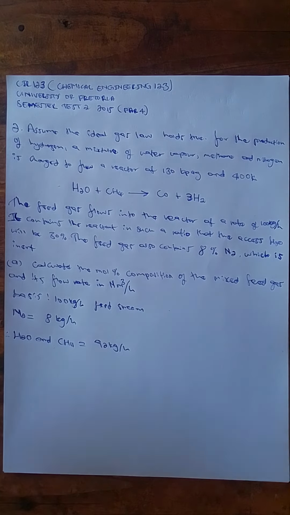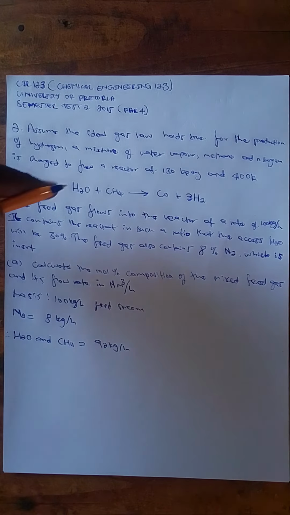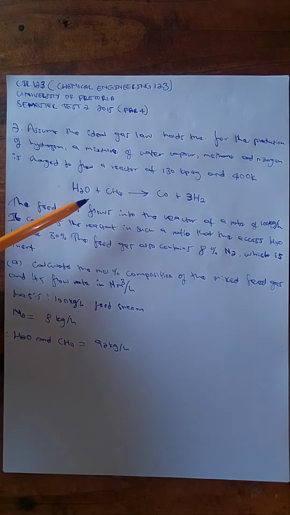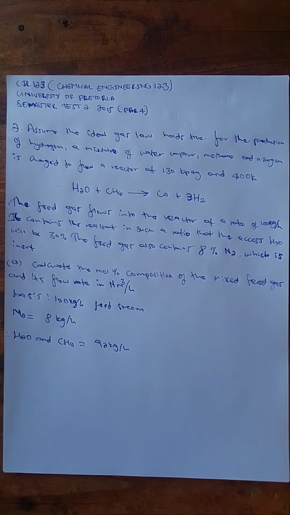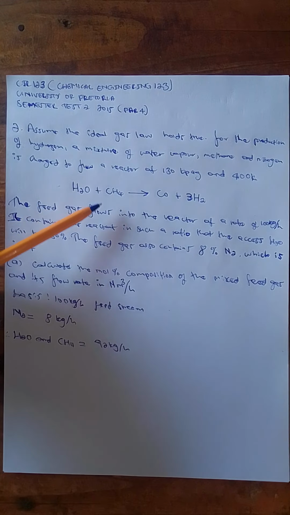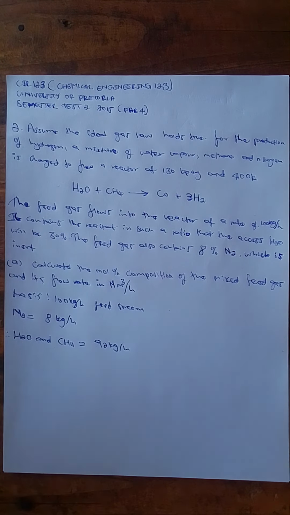Remember that the methane is the limiting reactant, so the methane is going to be X moles. And based on the methane, we're going to calculate how much water is required. And if we can find how much water is required to react all of the methane, then we can move further to calculate that water as a 30% excess. So it's not really going to be difficult in that way.